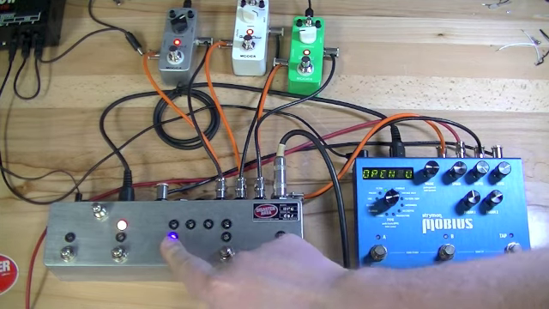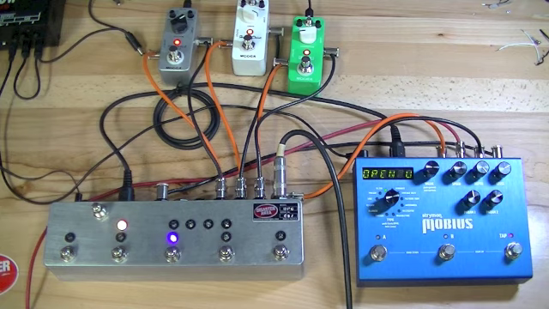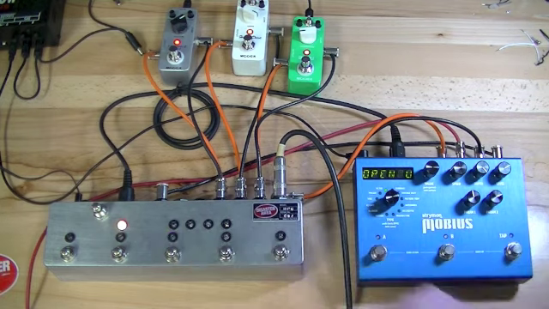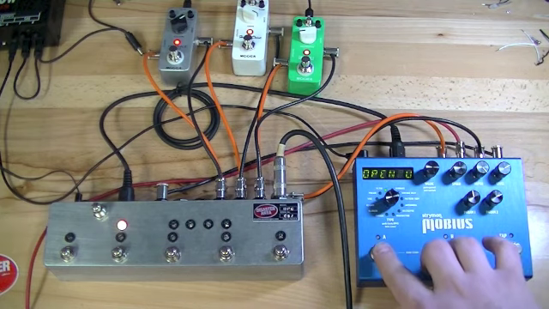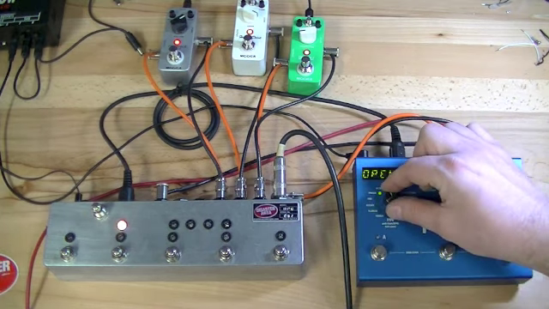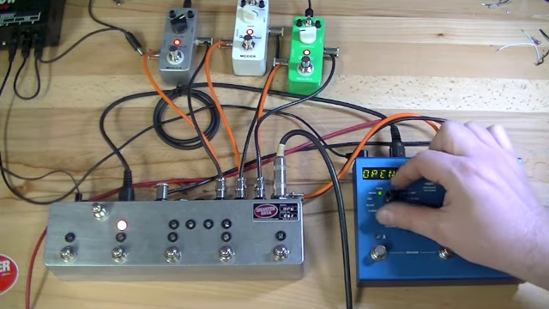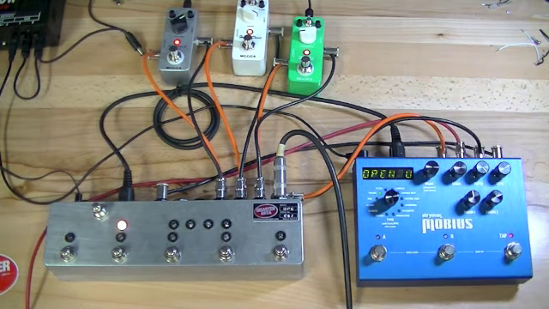And then the Triangle Buff is pretty distorted. So we've got three different levels of distortion here in our loop. We're going to listen to the Mobius. We're going to start with a pretty simple phaser patch. It's a pretty good way to get a feeling for what we're doing here.